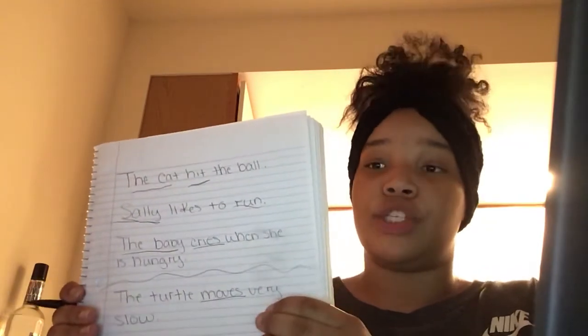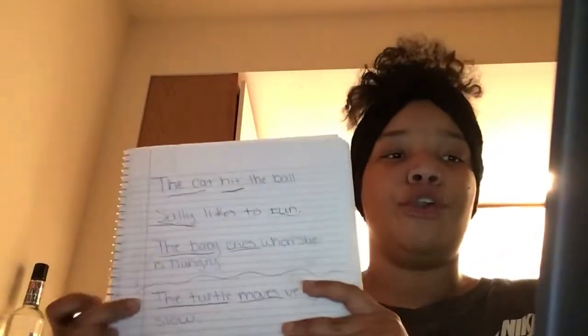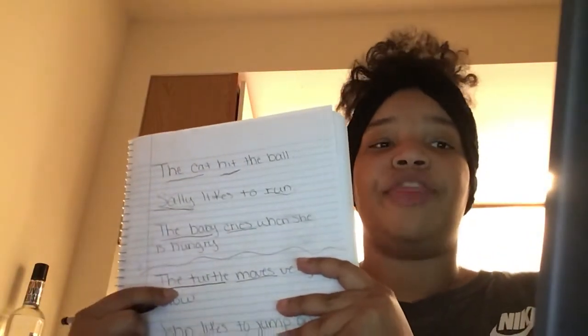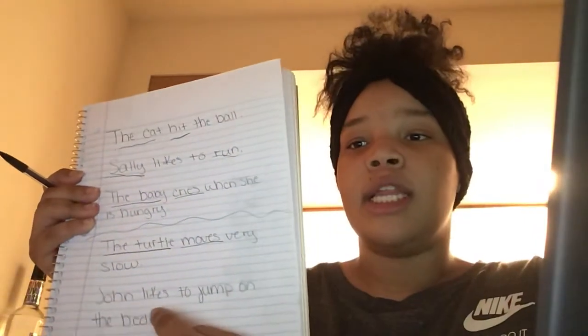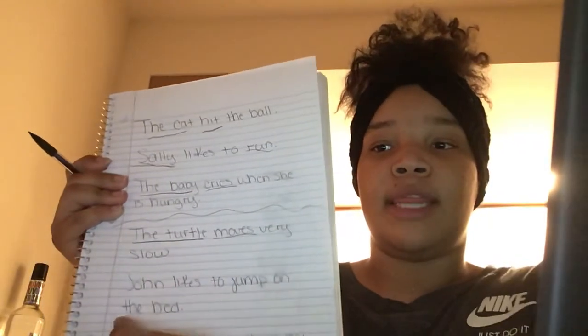Now we ask the question, who moves? Correct again. The turtle moves. So we know that the turtle is the subject of our sentence. We're going to move on to the next sentence. Our next sentence is, John likes to jump on the bed.